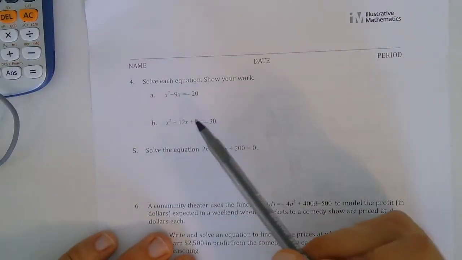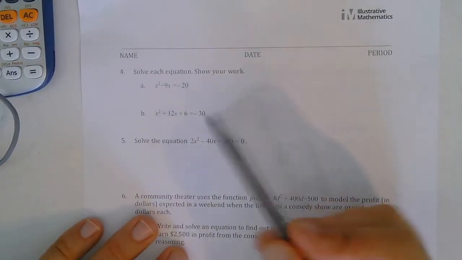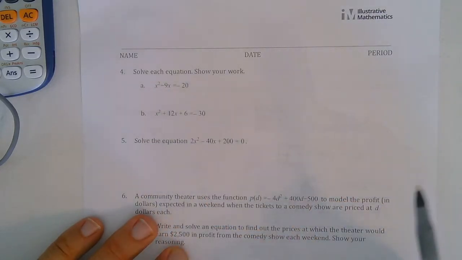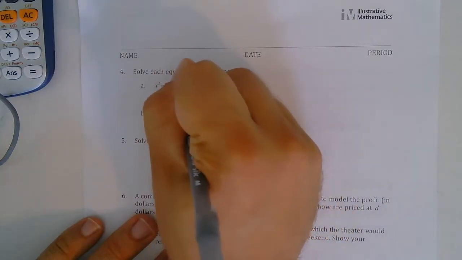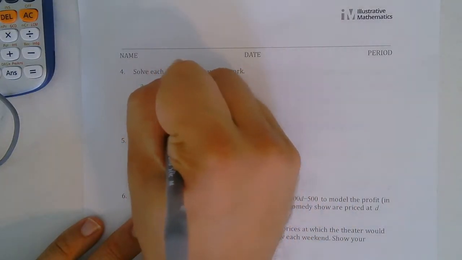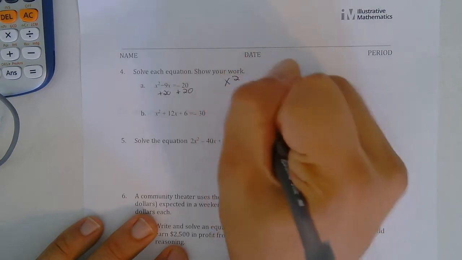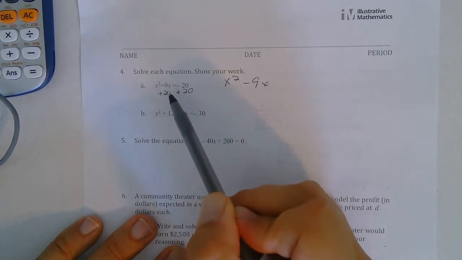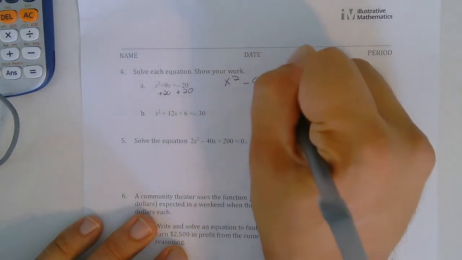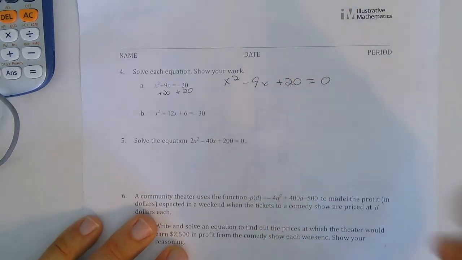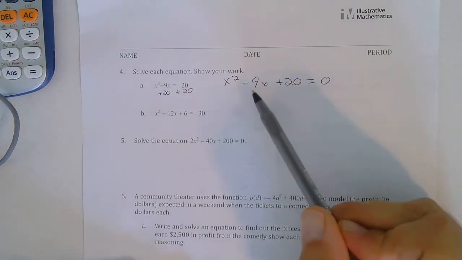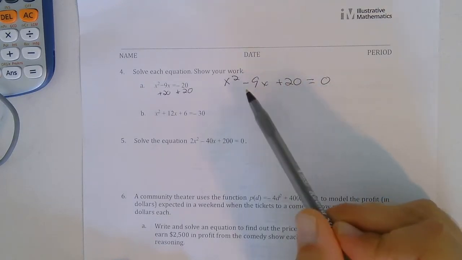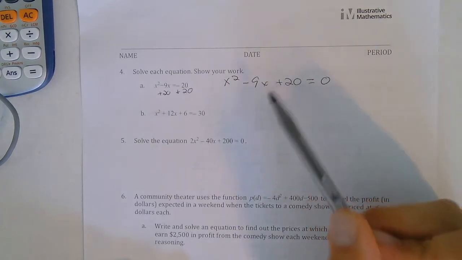So now what we're going to do here is solve each equation. So first, we need to get 0 on one side of the equation and everything else on the other side. So what I'm going to do here is add 20. So my equation is x squared minus 9x plus 20 equals 0. Remember, I don't add the 9 and the 20 because this has an x that doesn't. So I'm looking for factors of 20 that sum together to make negative 9. So two numbers that multiply to make positive 20, but when I add them, they're negative. Well, both would have to be negative.